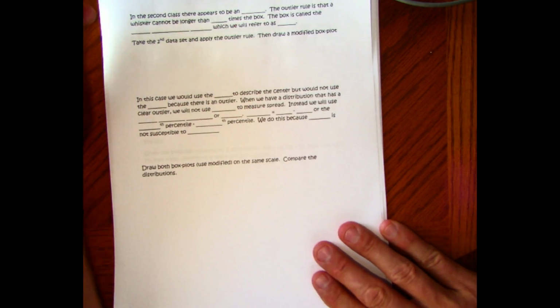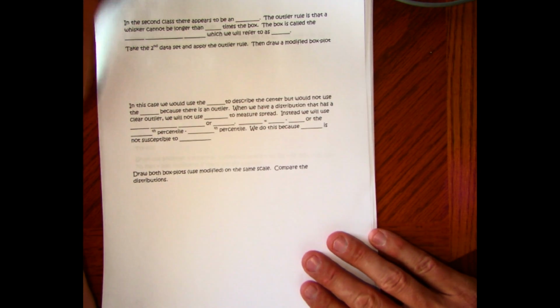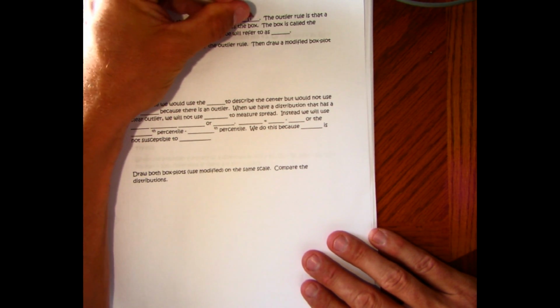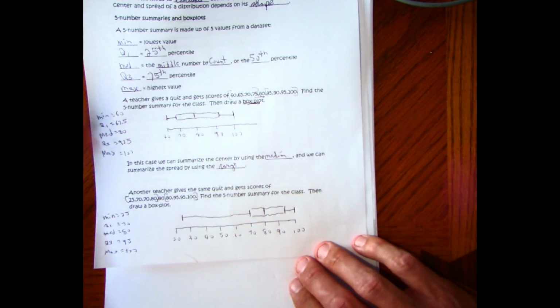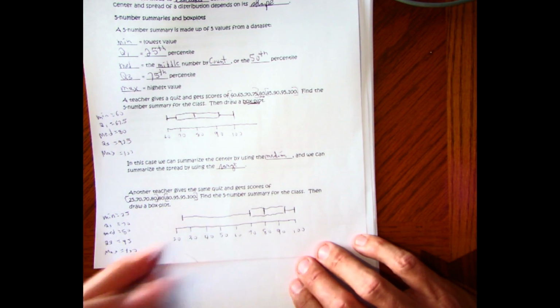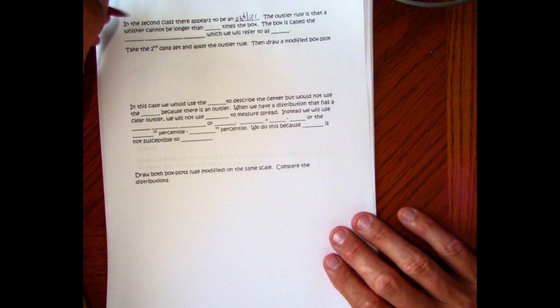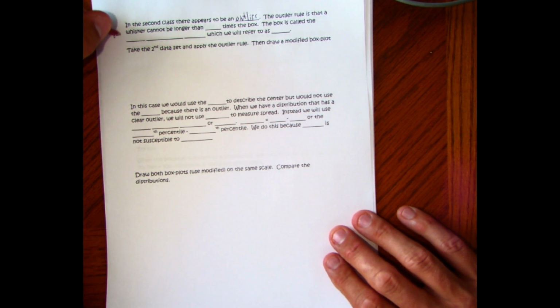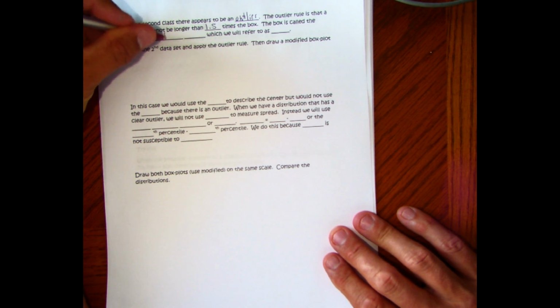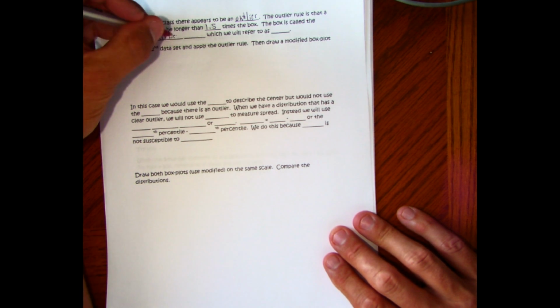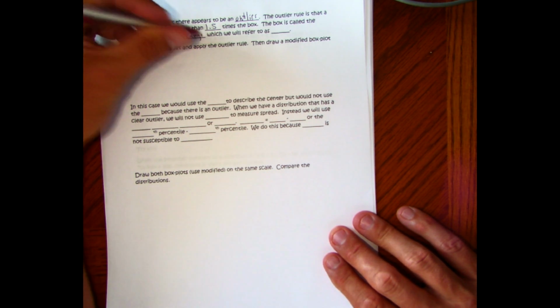So in the second class there appears to be an outlier, right? That 25. If you look at this number down here, this is not really in the distribution. It's all the way from 70 over there. So the outlier rule is that a whisker or the fence can be no longer than 1.5 times the box. The box is called the interquartile range, which we will refer to as IQR.